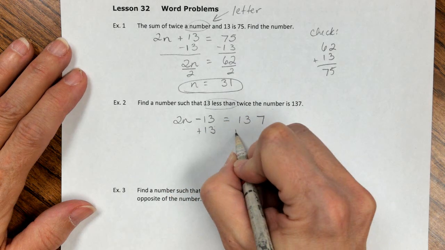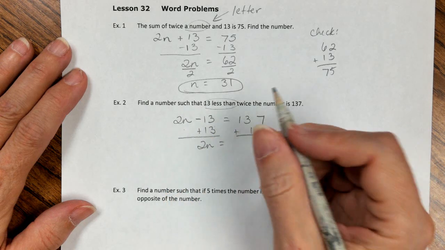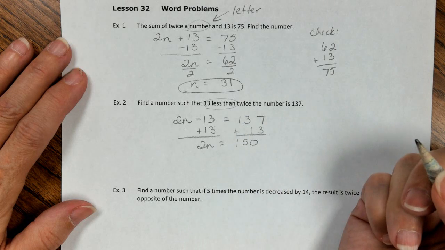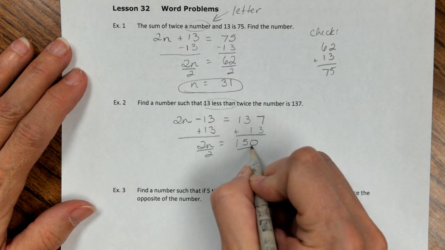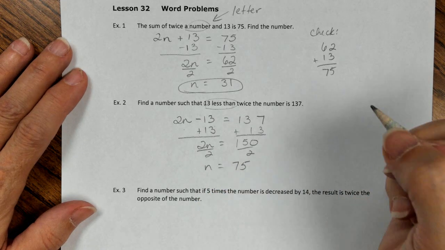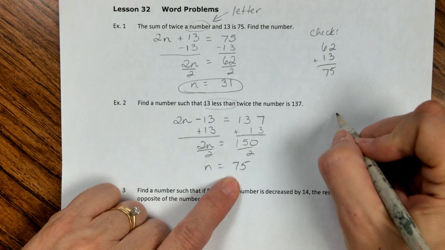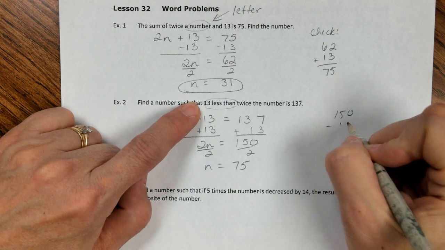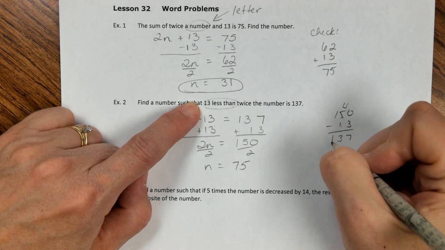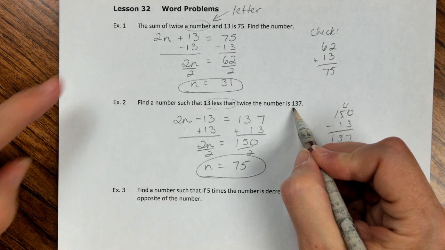And then we solve it. Add 13. 2n equals 150. Divide by the coefficient of the variable, and we get 75. And then again, I check with the words. So twice this number is 150. 13 less than that is 137. Correct. That's what it says over here.